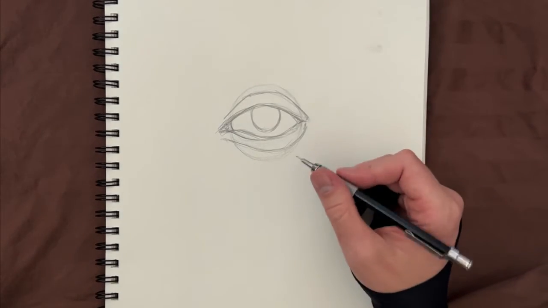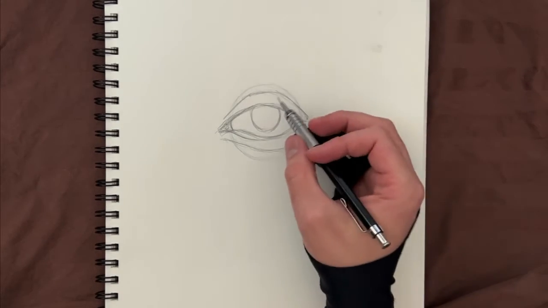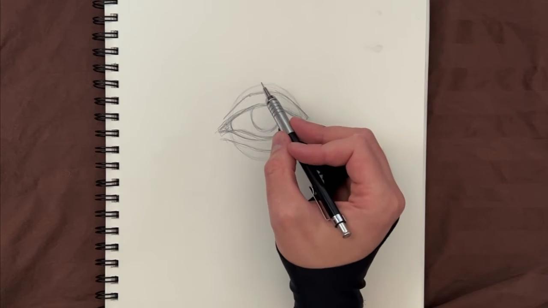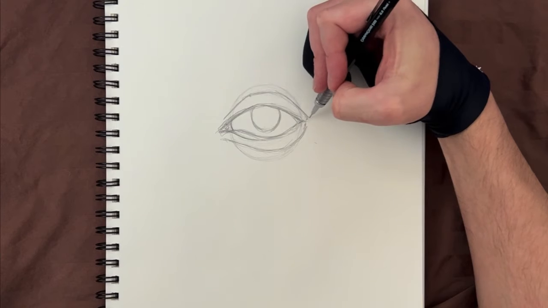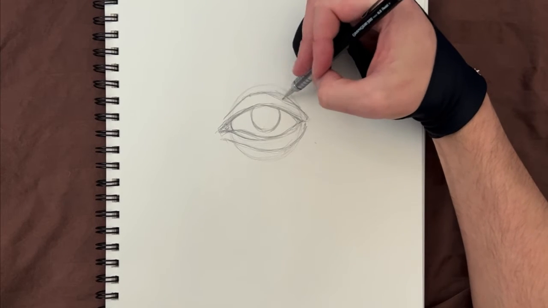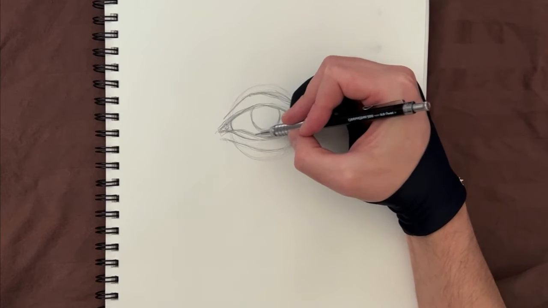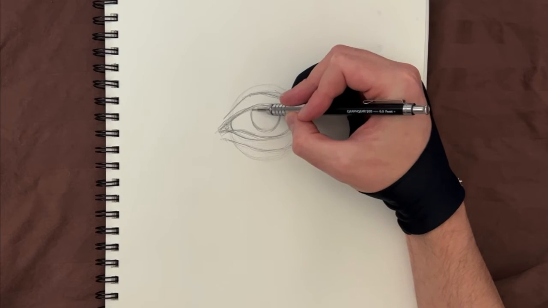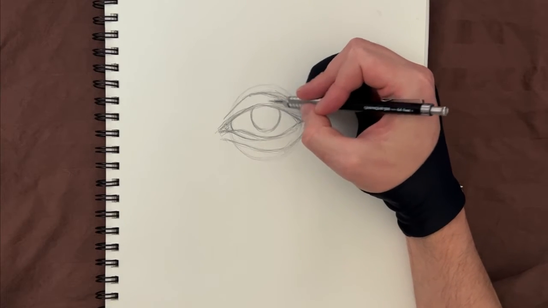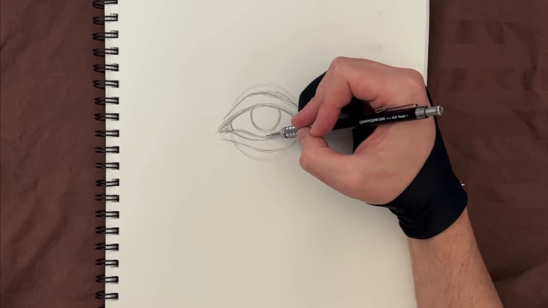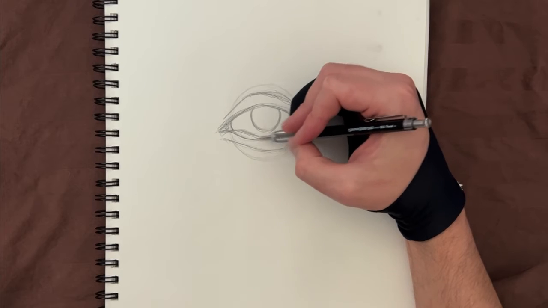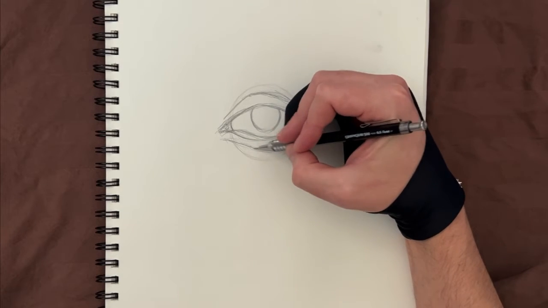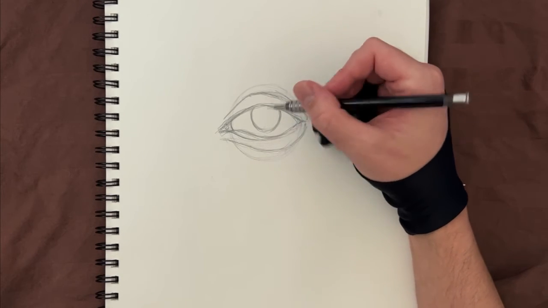That'll make your eye look really surprised, which, if that's what you're going for, that's okay. But typically just for a resting face, our iris is going to be covered either at the top or at the top and the bottom if our face is really at rest.